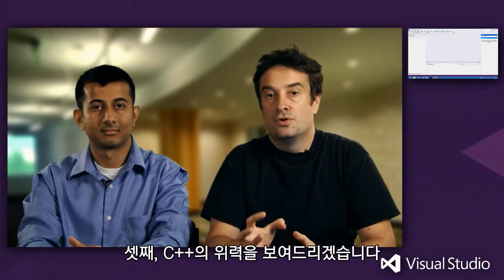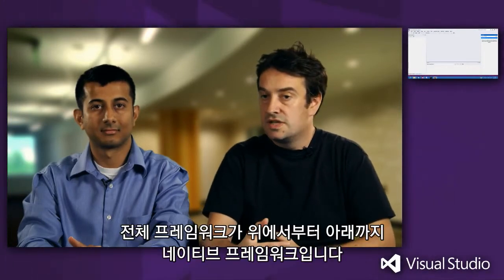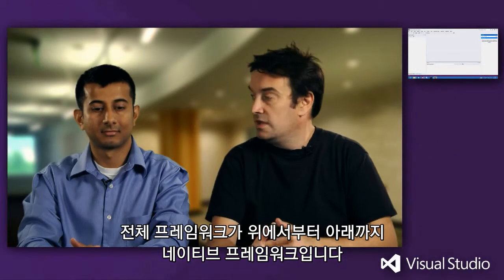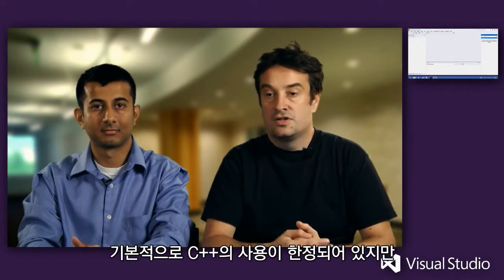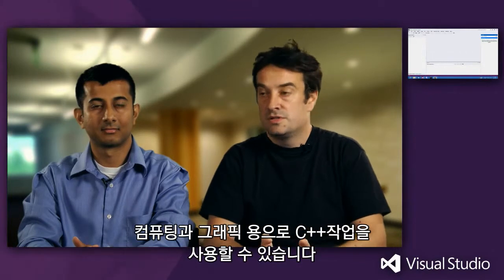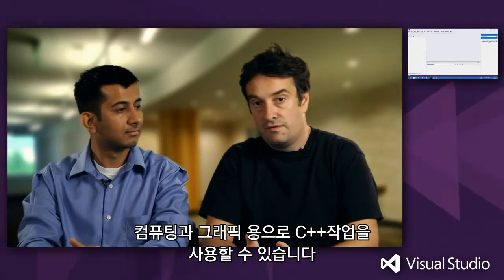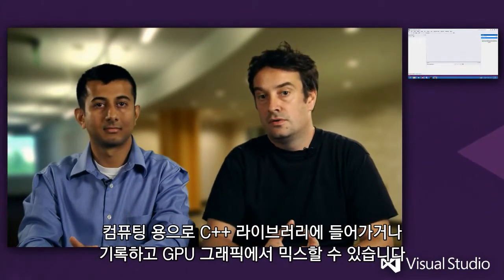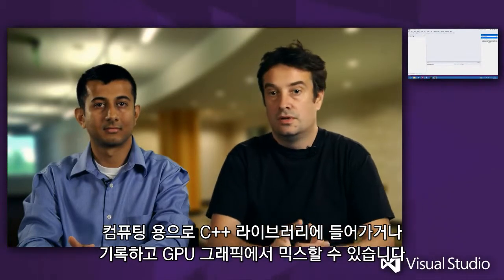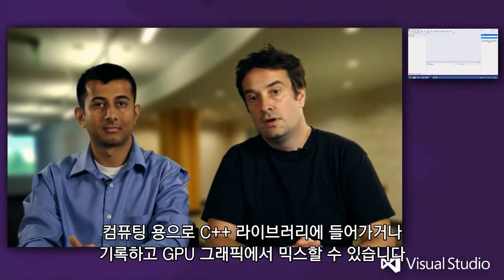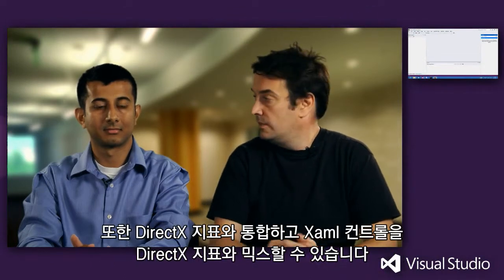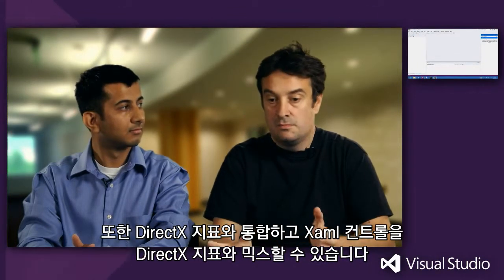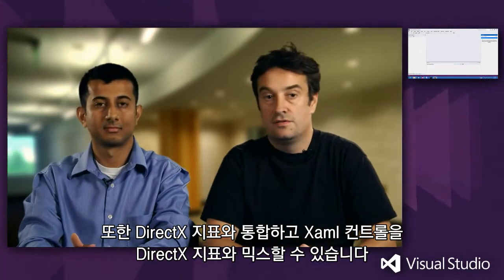Last, we want to show you the power of C++. The XAML UI, the entire framework, is a native framework from top to bottom. And so basically, you are C++ all the way. You can use C++ both for compute and for graphics. For compute, you can throw in your C++ libraries, all the code you already wrote, or you can mix in also for the GPU and graphics front. You can interact with the DirectX surfaces and mix and match XAML controls and DirectX surfaces.